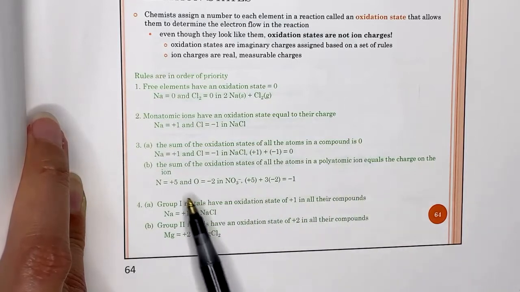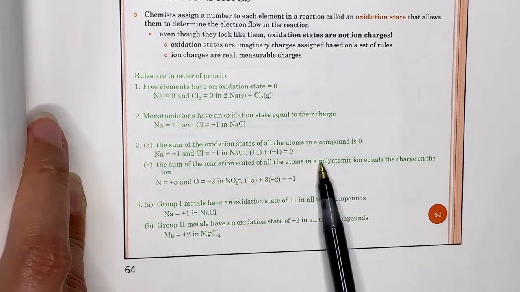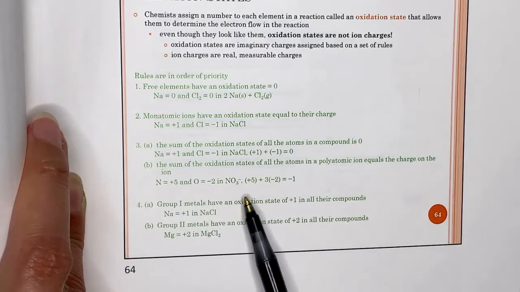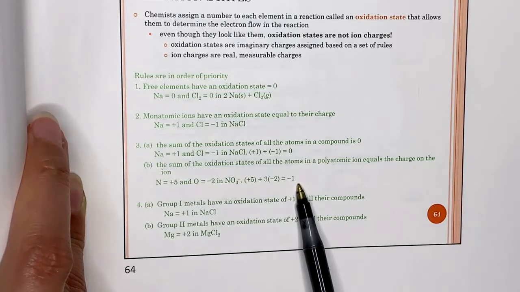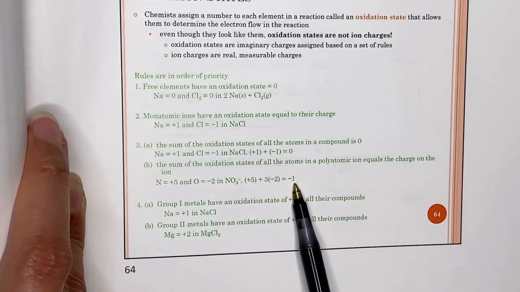So basically, if you have a polyatomic ion, the sum of all the individual parts in there needs to add up to the charge of the ion. So if you see here, NO3 negative is -1 charge for nitrate, and the numbers for nitrogen and oxygen have to add up to the same as the charge of nitrate.